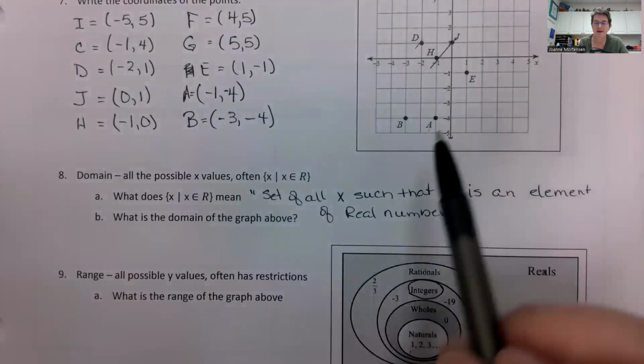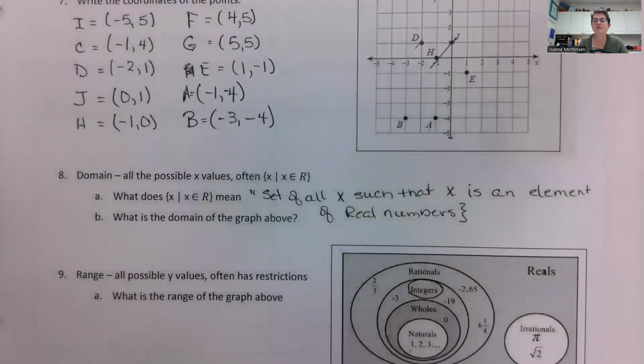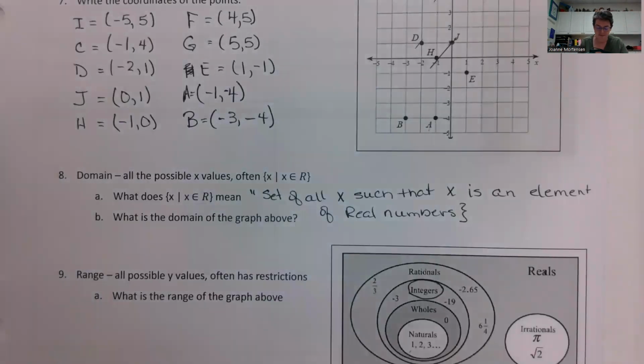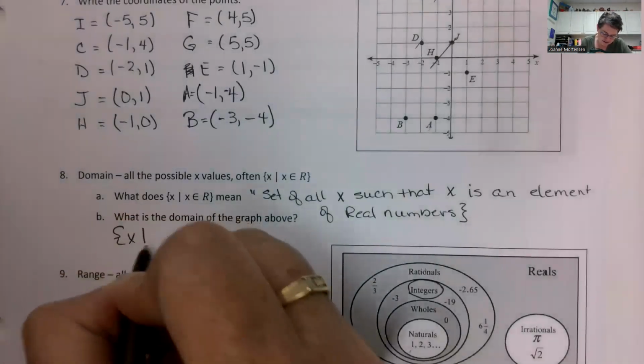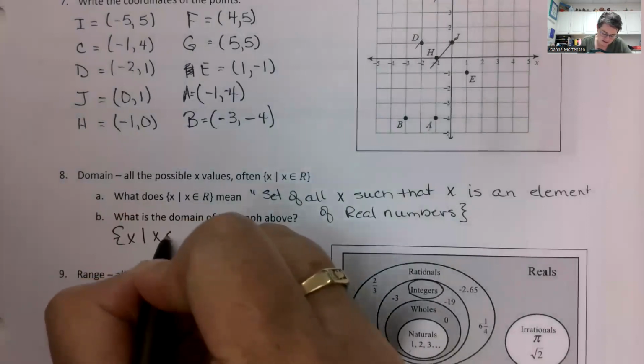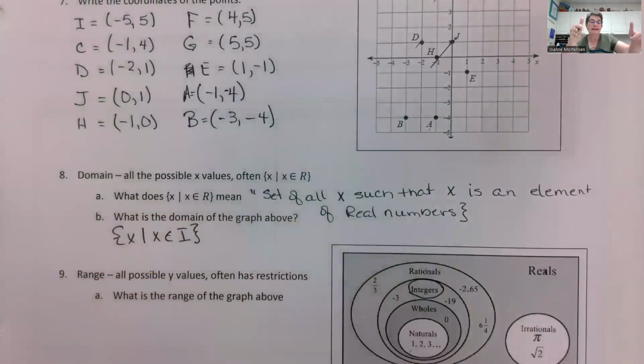Oh, I was overthinking. And now I notice that there's arrows here. Okay, I'm going to give you 2 answers. That way I feel good, and yet it's not getting too weird. You could get away with x such that x is an element of integers, and I'd probably give you full marks.